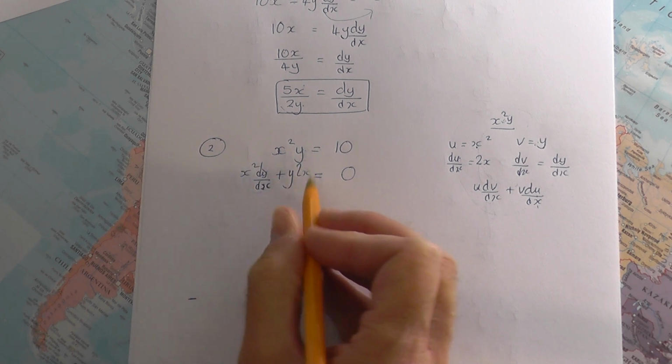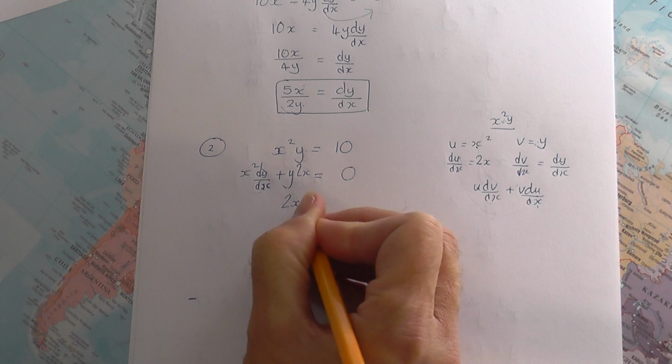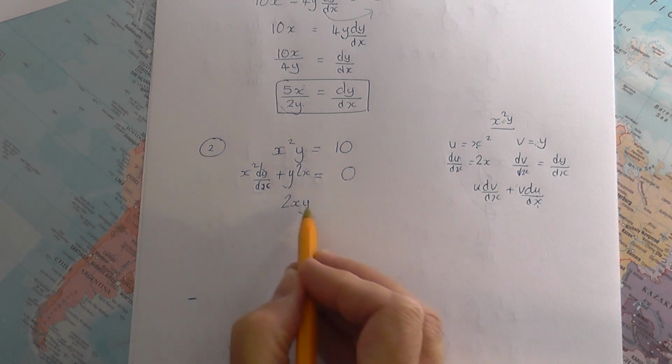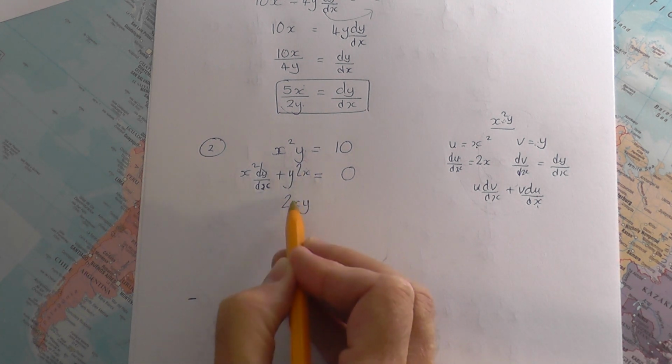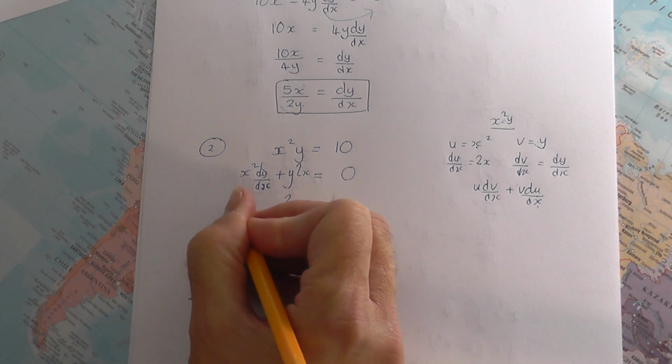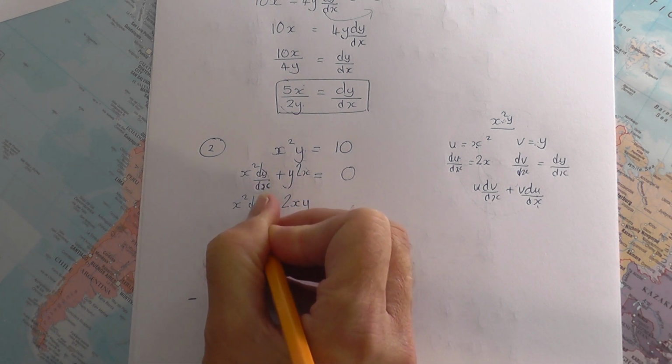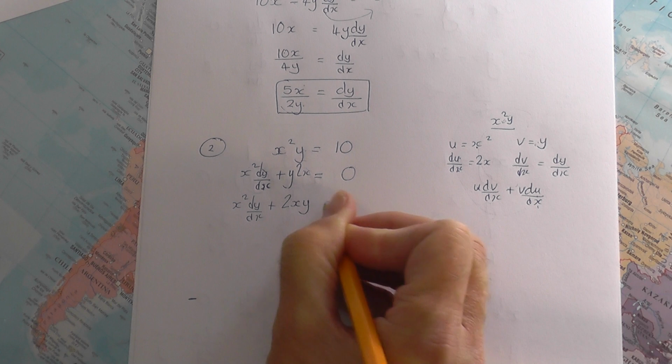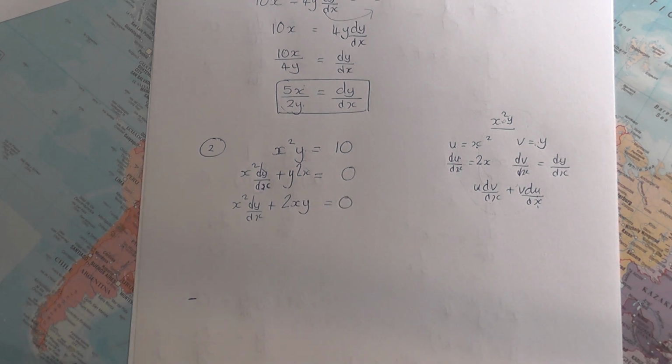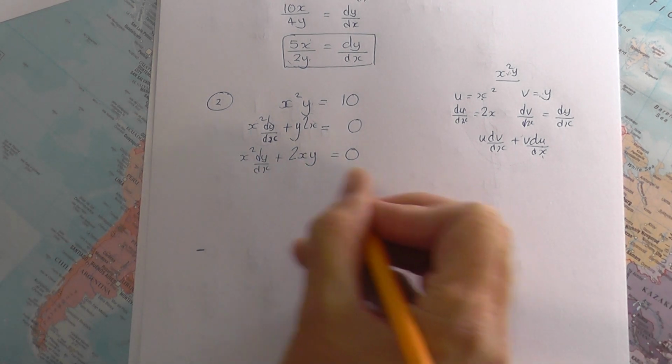Of course this is going to tidy up and you write the number first, then the x and the y, so this thing is the same as 2xy. Leave that there. And we'll leave this alone for the moment. So I'm just tidying up and you get that. What we do now is rearrange this to get dy by dx on its own.